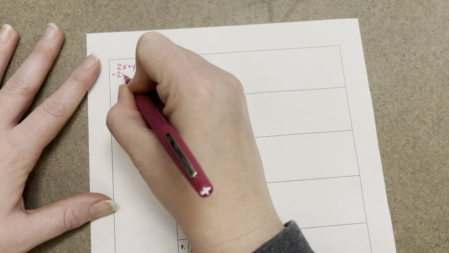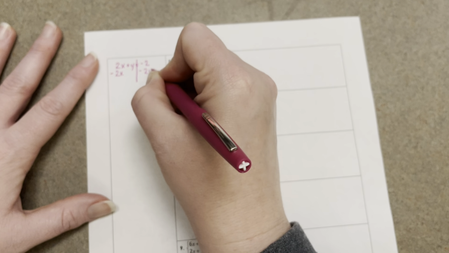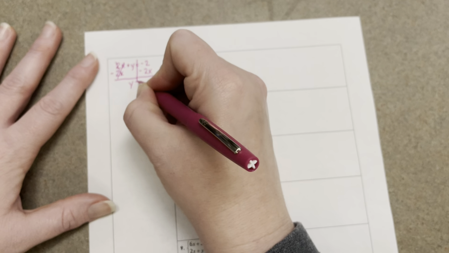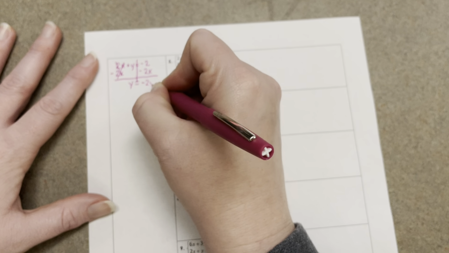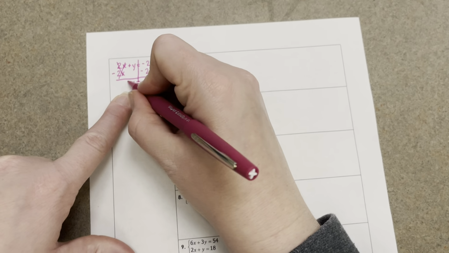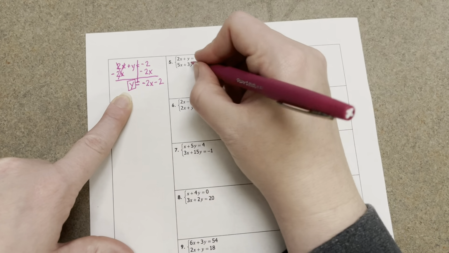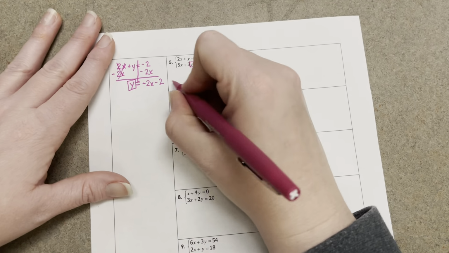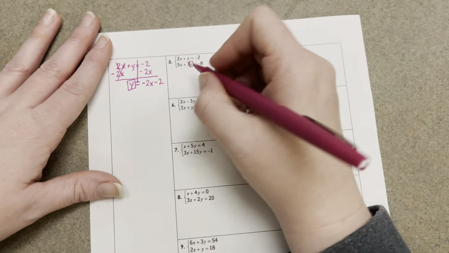So I move 2x to get y by itself. y equals, and that's negative 2x minus 2. So now that I have y equals, it's solved for a variable, I can plug in for that y. So now it's the same steps that I was doing before.